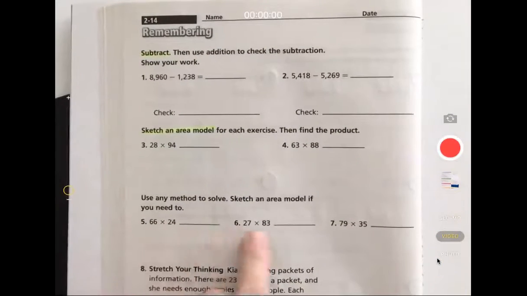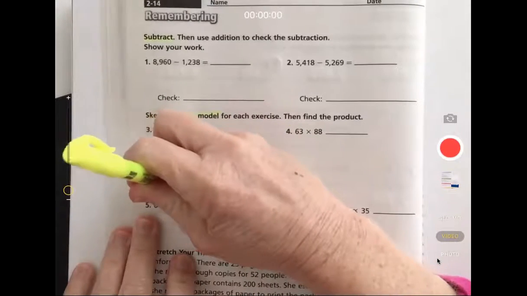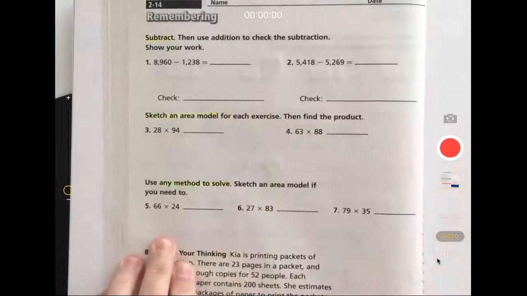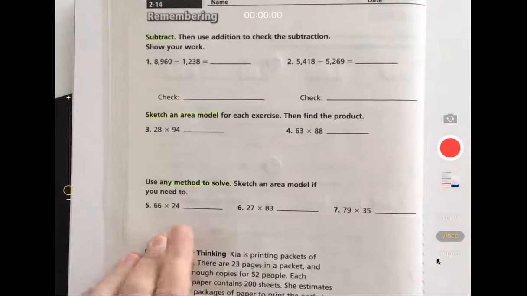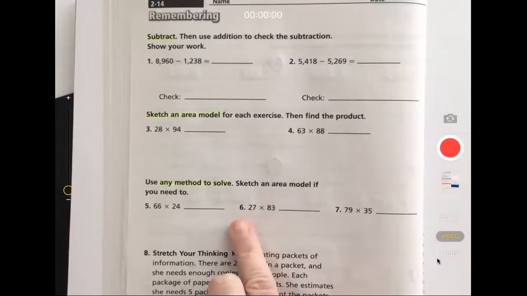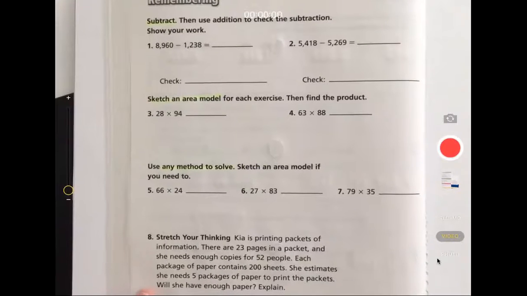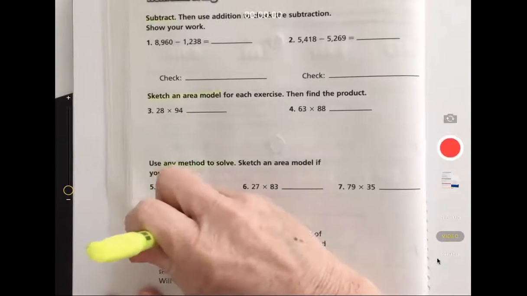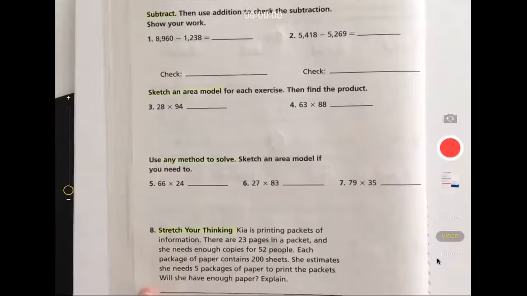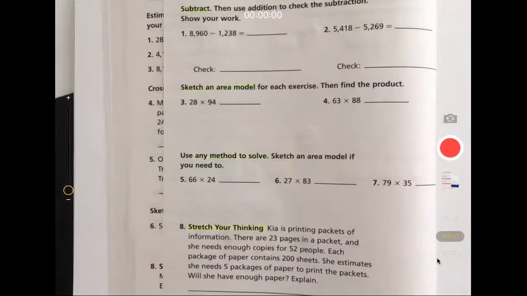And then for numbers 5, 6, and 7, again, more practice. This one says any method to solve, and you are not estimating. So just any method you want. If you don't have enough room, use another piece of paper. Use your whiteboard, okay? And then I'm not going to go over this now because I'd like you to stretch your thinking, but you do need to do this. All right, be ready to check page 55 with me this morning. See you soon.